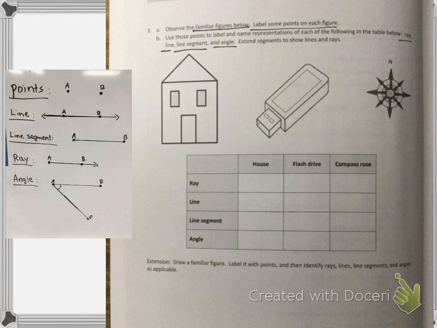So let's get into the first section. Let's make some points on the house. I'm going to begin with my easiest points, A and B here. This is going to represent A and B, and they want a ray. Remember, a ray is one point going on into infinity.